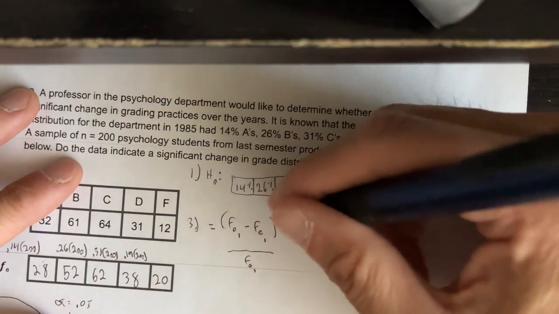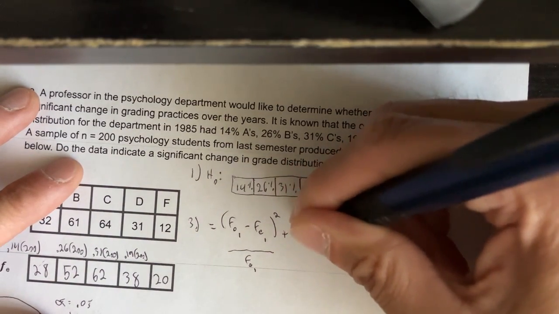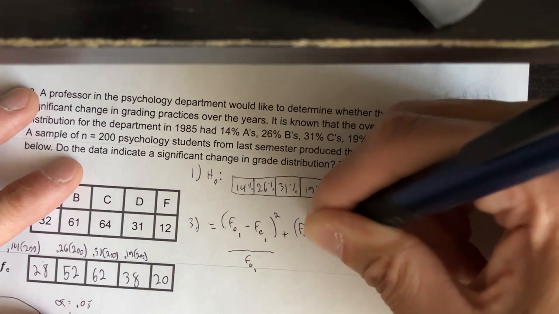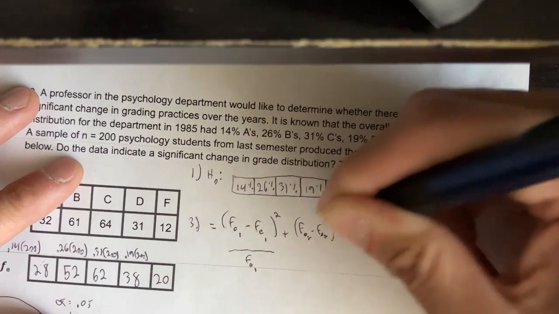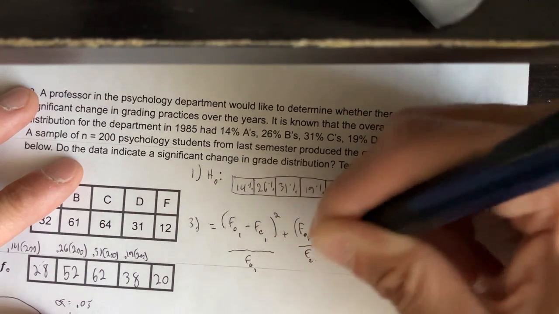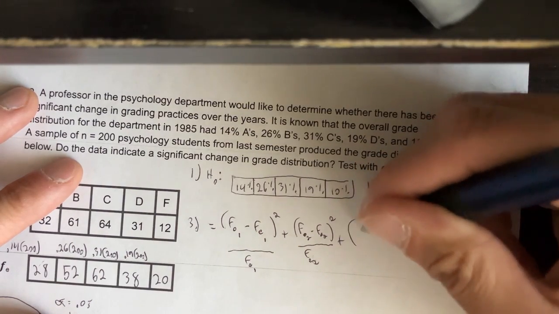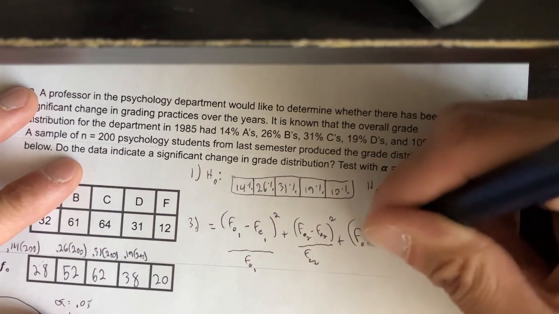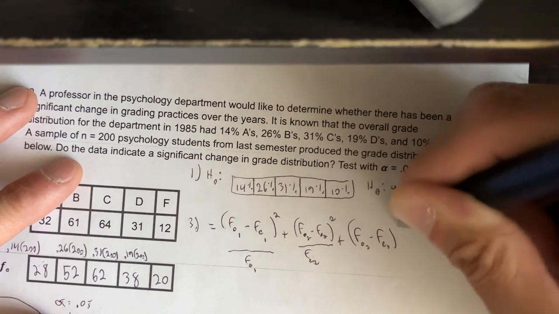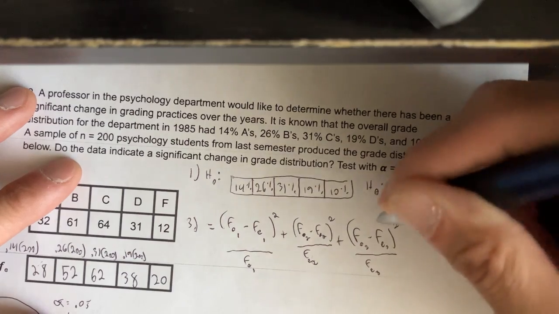And then we're going to add that to, I'm going to make them smaller, FO of the second minus FE of the second, square that, set it over FE of the second. And then we're going to do the observed frequency of the third minus the expected frequency of the third, square it over the expected frequency of the third.